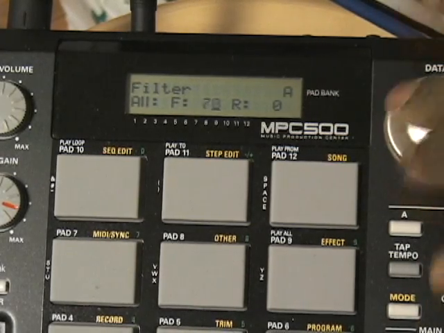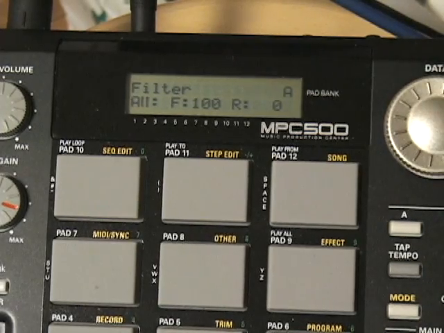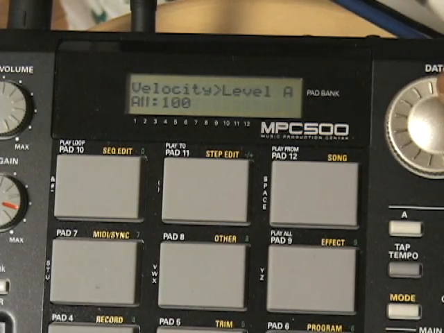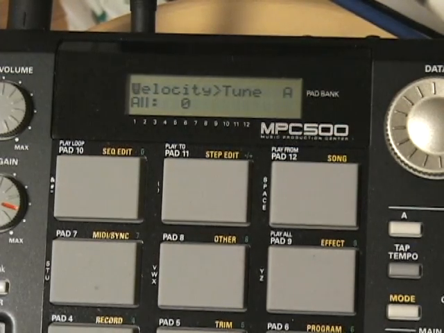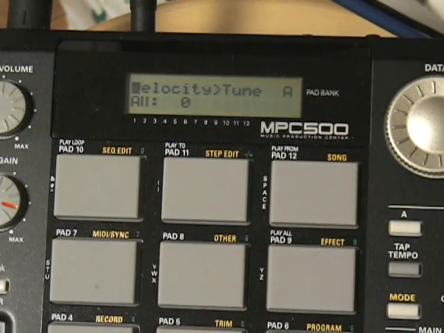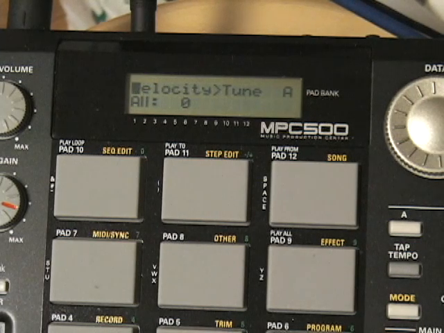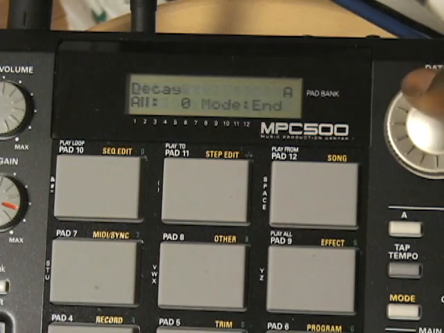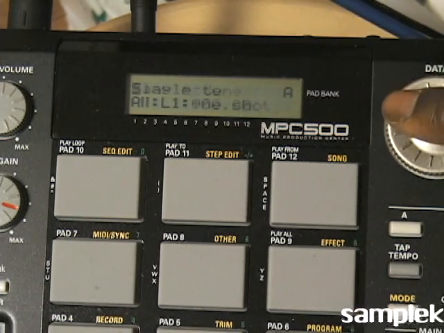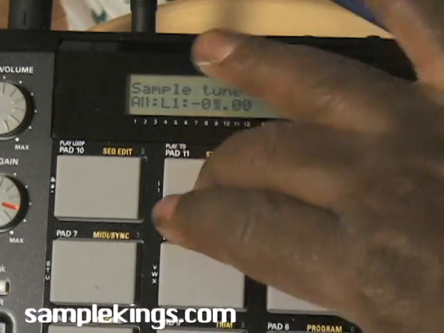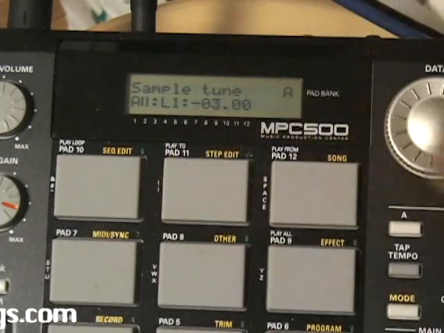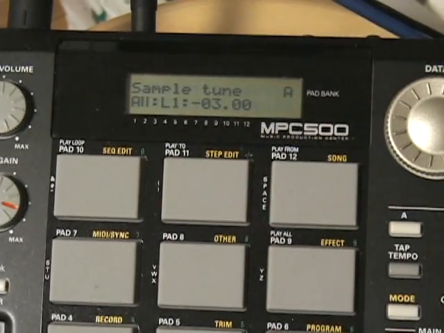Should be 100 actually. Yep, and we're going to go up here to the next one. And this is our tuning. Now if I change the tuning, the same thing will happen. I'll hit the pad, soft or loud, and then the velocity will trigger whether the sample goes through the tuning or not through the tuning change. I can go back to tuning, which is here. Cursor right there. Let's make it really drastic. There's a drastic tuning right there.